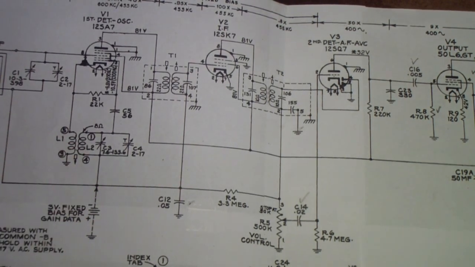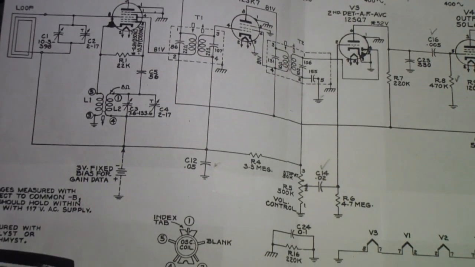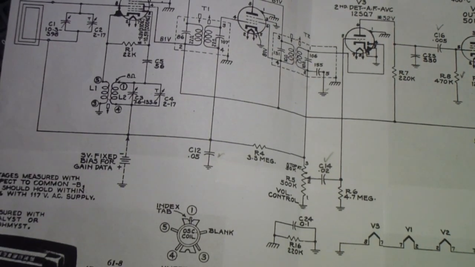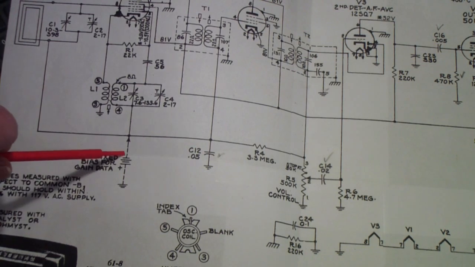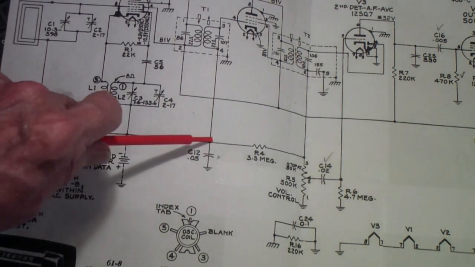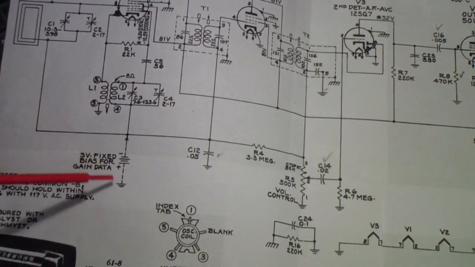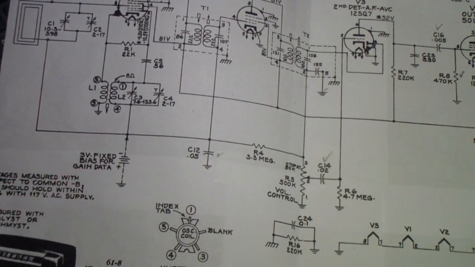Now, why do we care about that? Well, let's slide over here just a little bit further to the left and you'll see. Notice this little circuit shown here. It says 3 volts fixed bias for gain data. Notice that the negative lead of the battery is shown connected to that same point, the positive lead to ground.